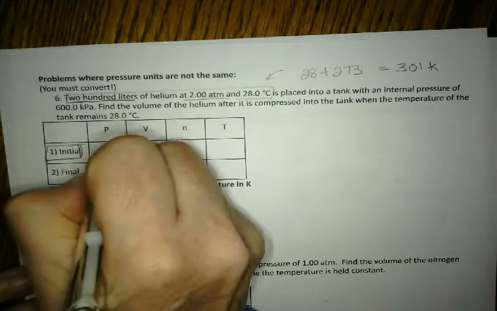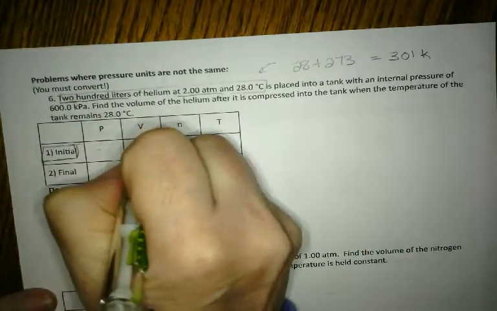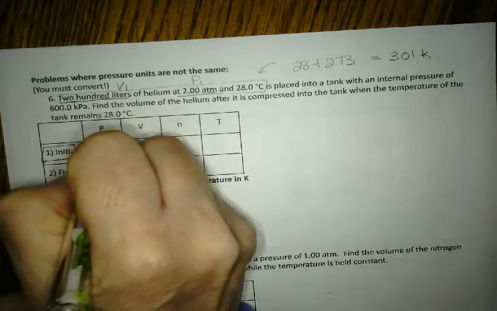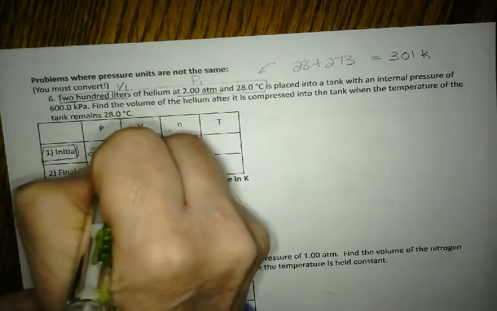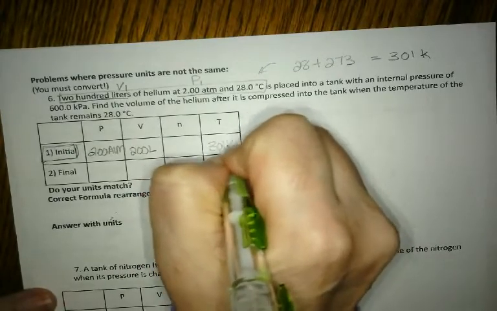So we have 200, oops, that's not pressure, that is volume. 200 liters. Liters are volume, that's volume 1. Atmospheres is pressure, that's pressure 1, so 2.00 atm, and 301 Kelvin.